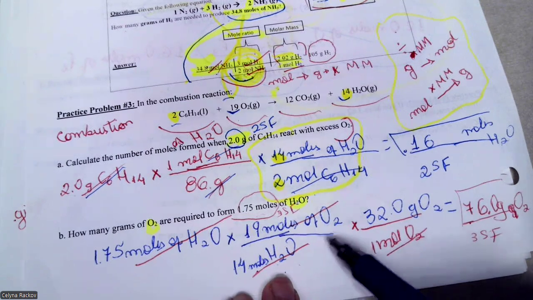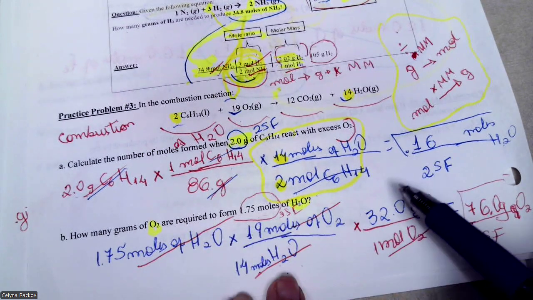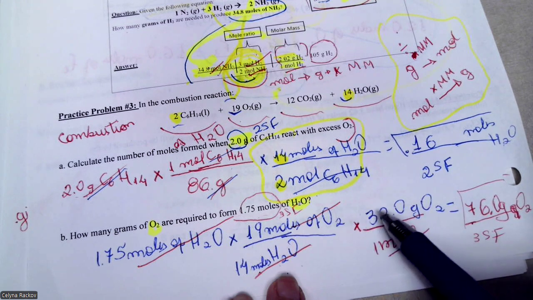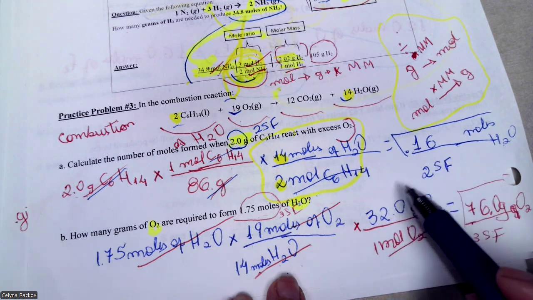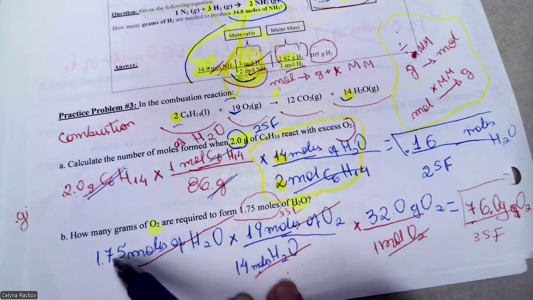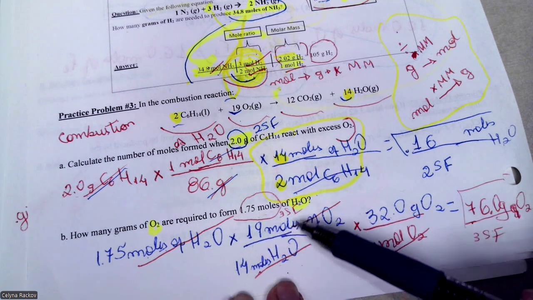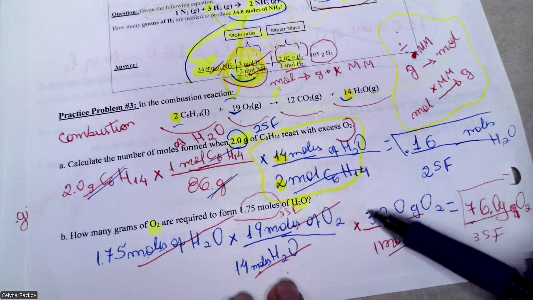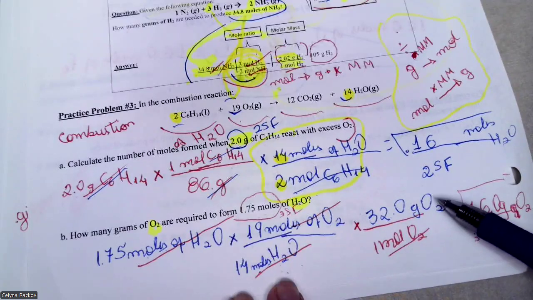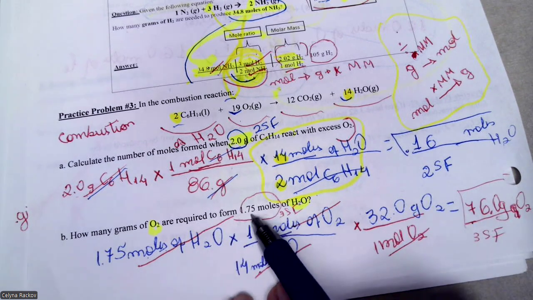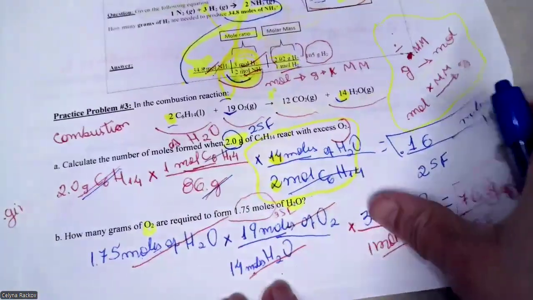Okay. Then the question is asking for grams of oxygen. So from moles to grams, multiply by the molar mass. The molar mass of oxygen gas is 32 because each oxygen is 16. So 1.75 moles of water times the ratio from the balanced chemical equation, multiplied by the molar mass of oxygen gas, will be what's needed. The answer is 76 grams of oxygen are required to form 1.75 moles of water.